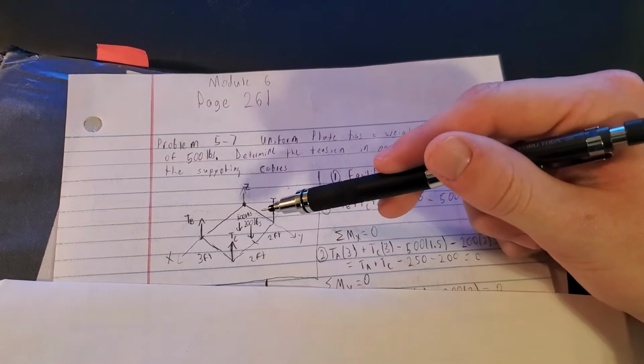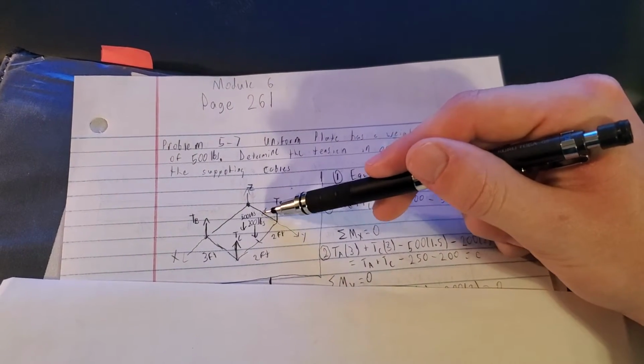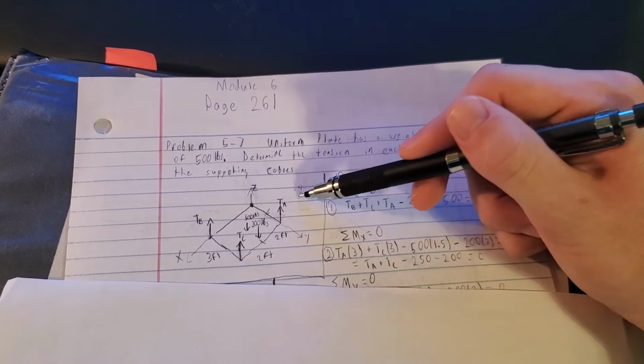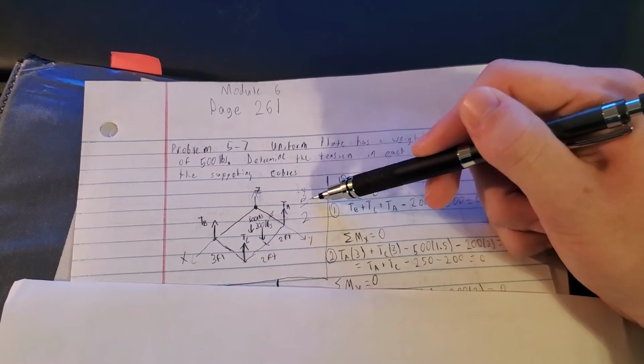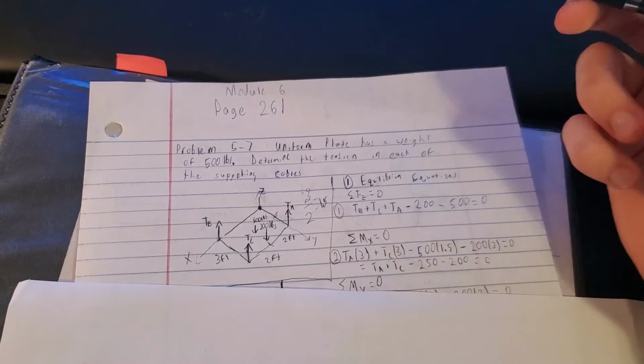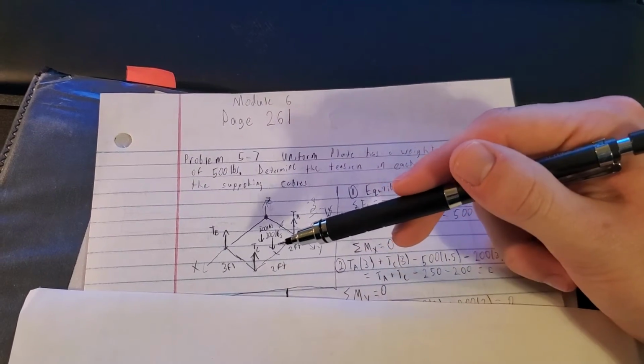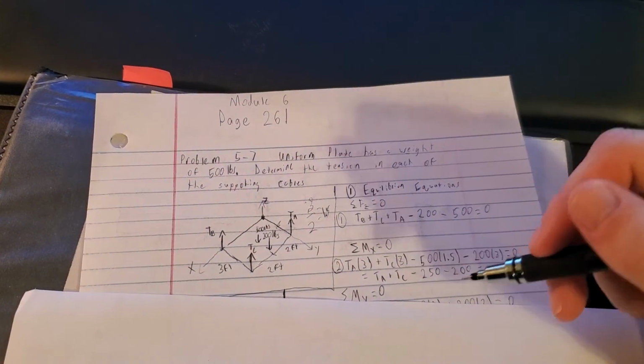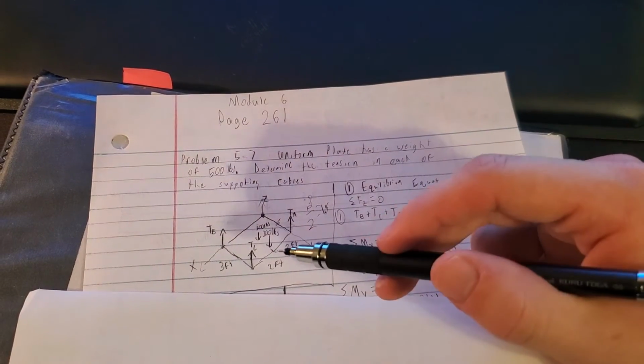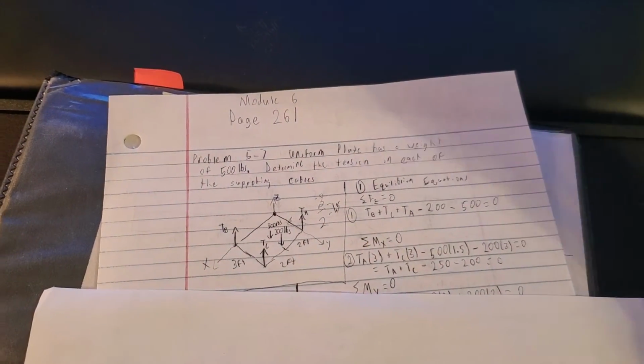Negative 500 pounds is at 1.5 because half of 3, 3 divided by 2, is 1.5. So half of this is 1.5, and 500 pounds is in the middle of this component. So 1.5, and the 200 is acting at the edge, so it would also be 3.